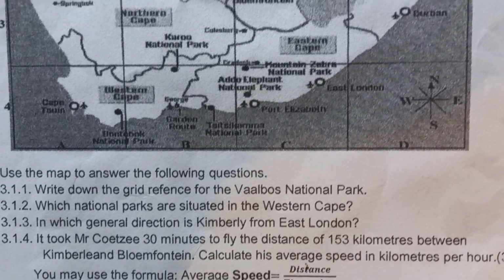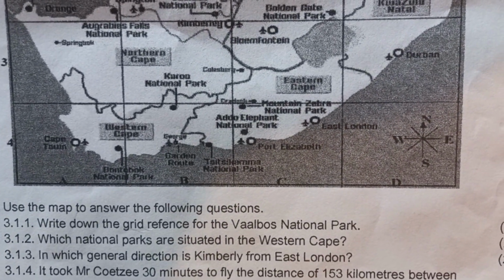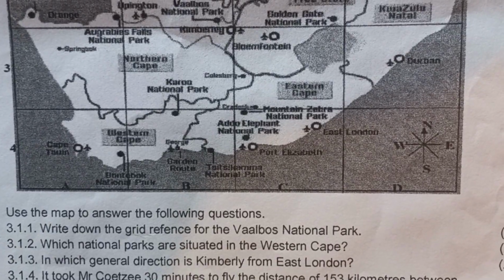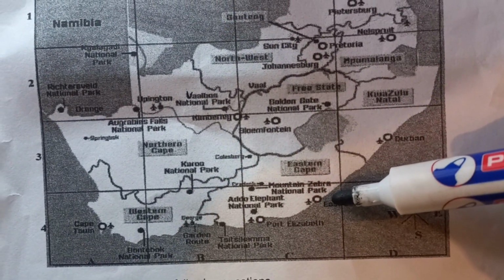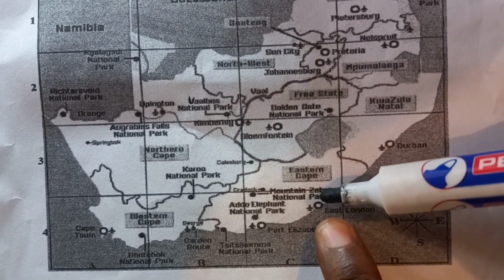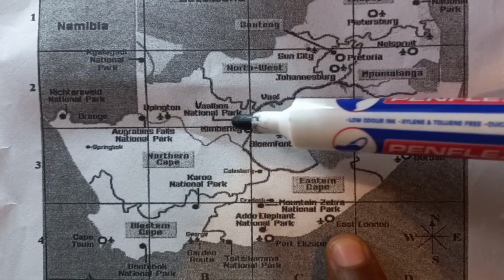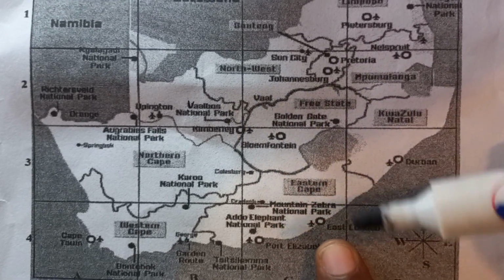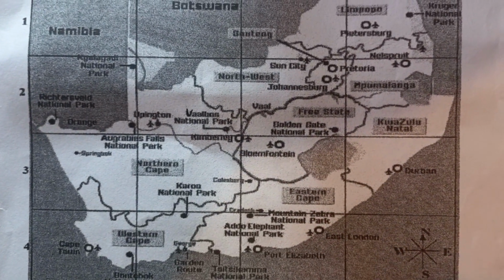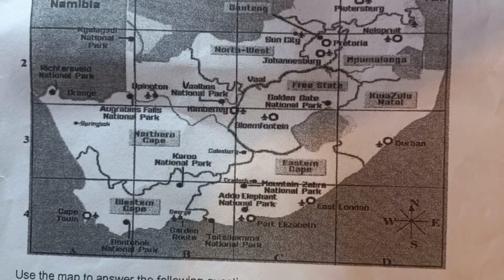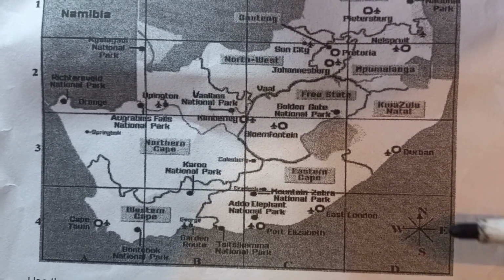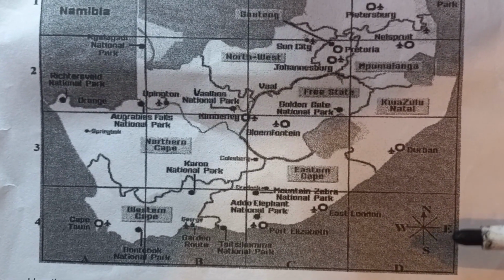You go to your map, you find East London, you find Kimberley, and you find the general direction. Right, in our map, there is our East London, and then there is our Kimberley there. Now, with this question paper, they've actually given you the direction: this is the north, the east, the west, and the south. But in some question papers, they don't give you this.